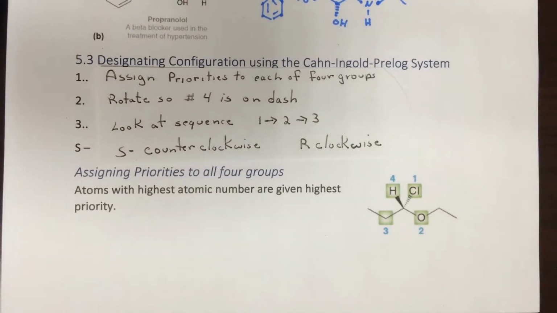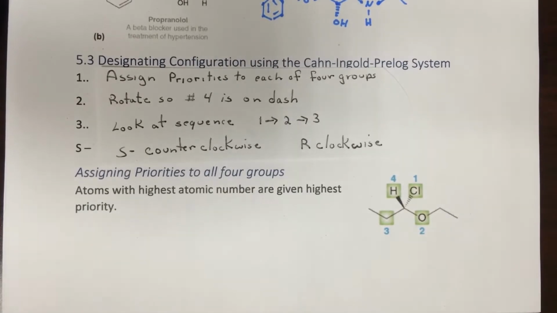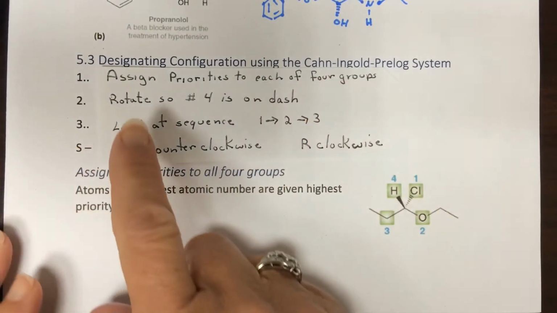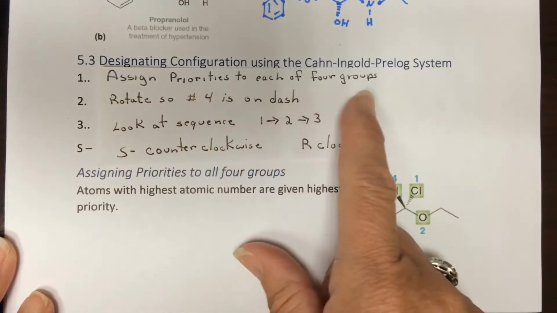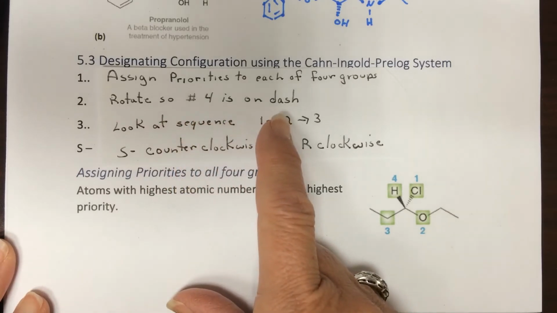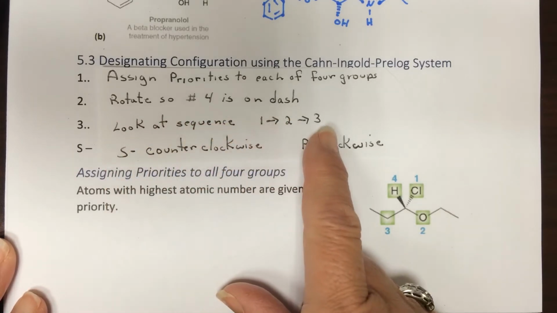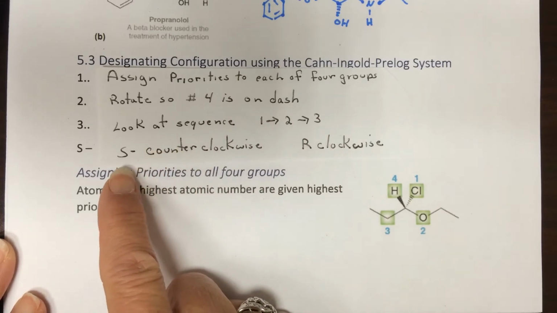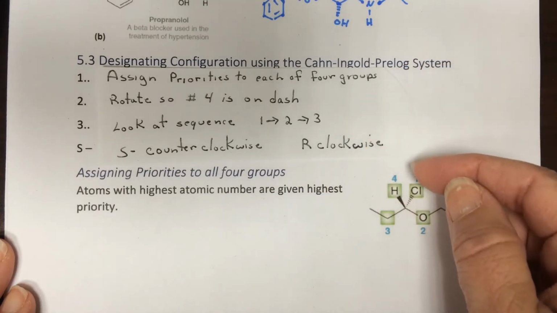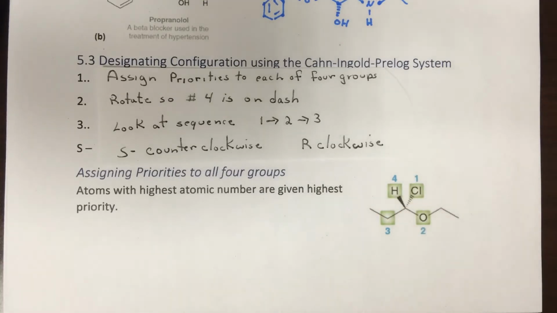Now we need a way to name these enantiomers of each other, and so we're going to have to designate the position of each of these groups. And we do that using this system. We're going to assign priorities to each of the four groups, rotate it so the number 4 is on a dash, look at the sequence 1, 2, 3. If it's counterclockwise, it'll be an S configuration. If it's clockwise, it'll be an R configuration. So we're going to go over each one of these with some practice problems.